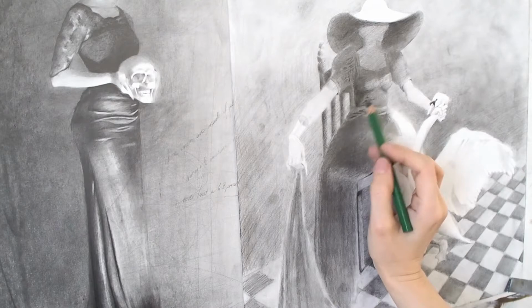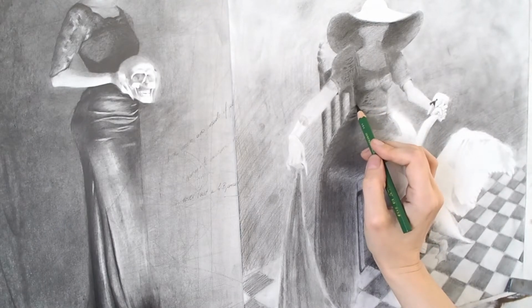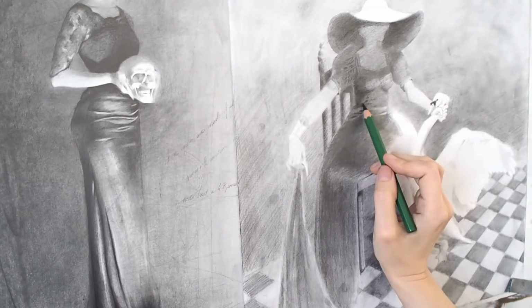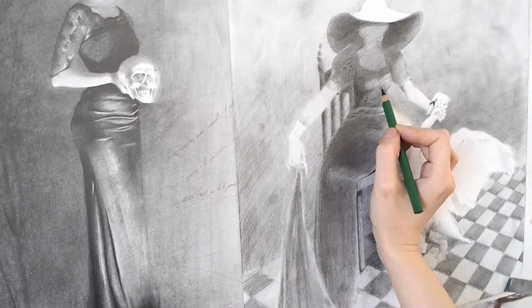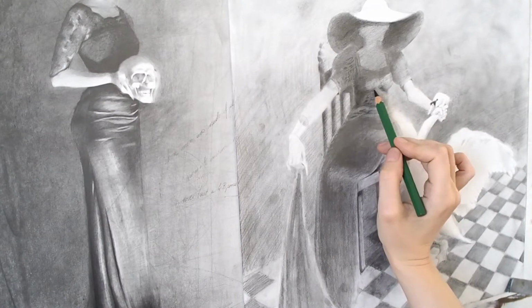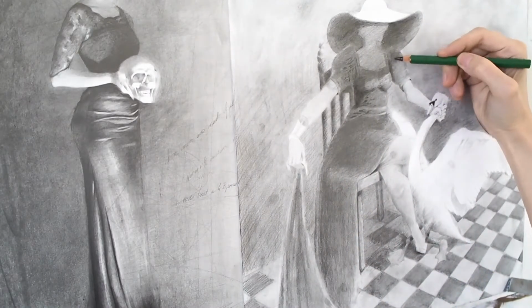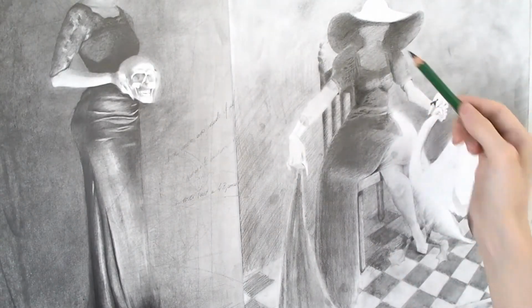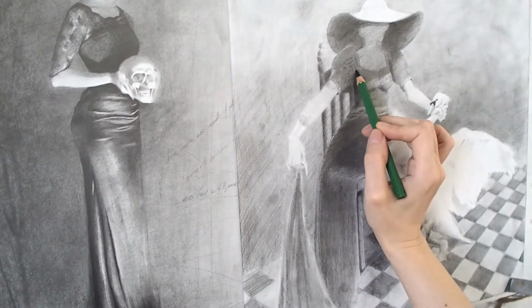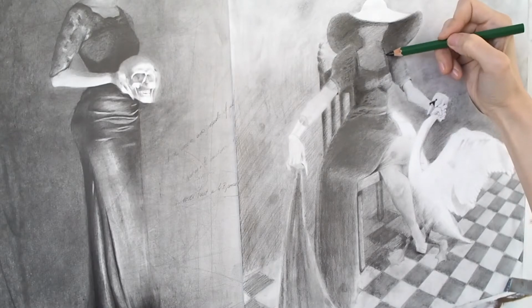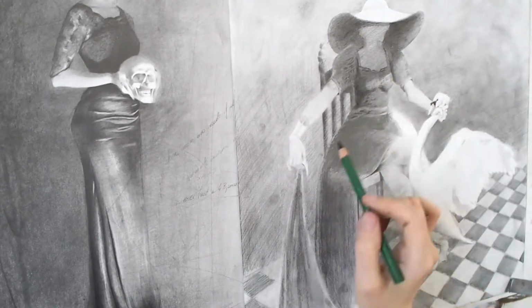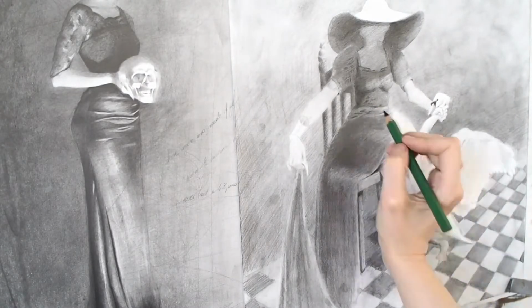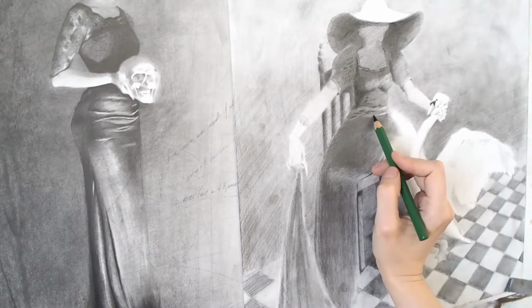And again, at some point when I get to this point in my drawings, especially when I draw from imagination, I try to listen to the drawing and do what the drawing wants me to do. So what I'm doing right now, there are certain shapes, with little detail, that basically drew themselves as I was depositing graphite onto the dress. And so what I'm doing right now is just bringing them out.